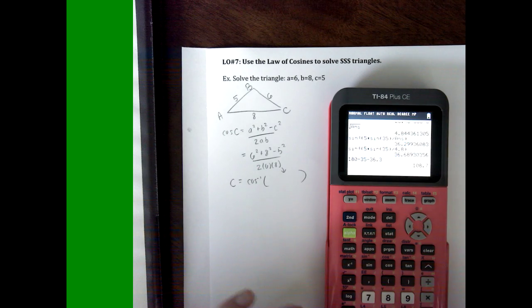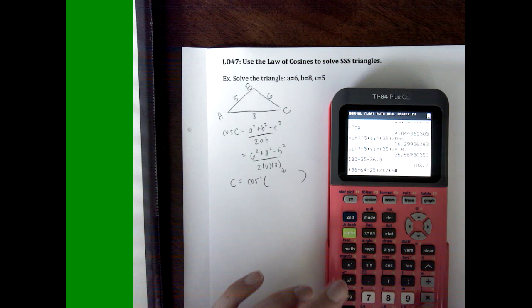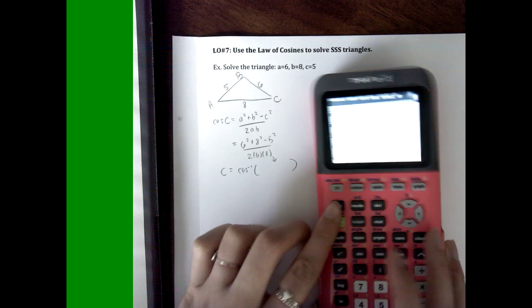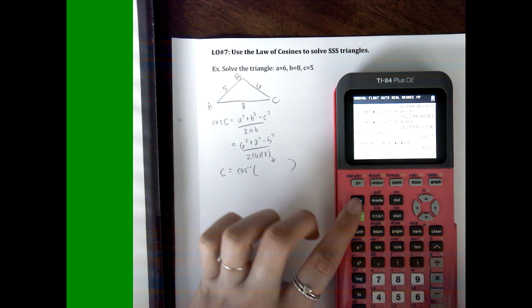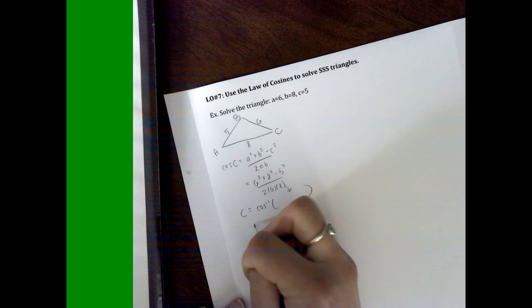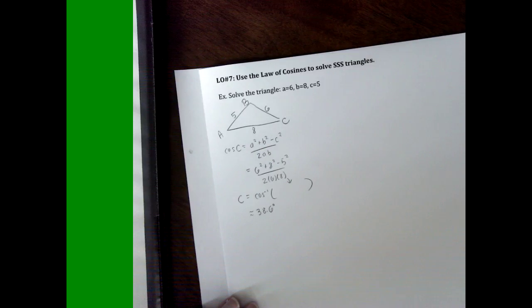So let's figure out what that is. Okay, so I'm going to do 36 plus 64 minus 25. I'm just squaring them in my head. Divided, oh, this is another way to type it in. Just use parentheses. And then I need to do inverse cosine. I'm sorry that this is not really showing up. Inverse cosine of that answer, which was 0.78-ish. So I'm getting 38.6. Okay.